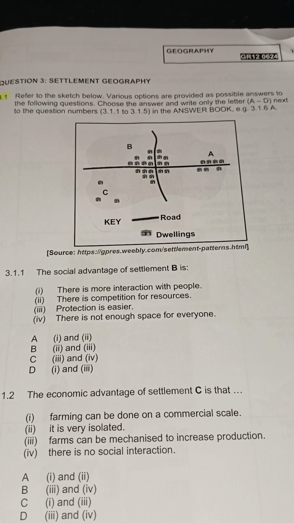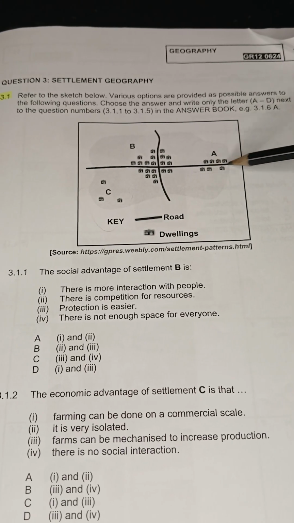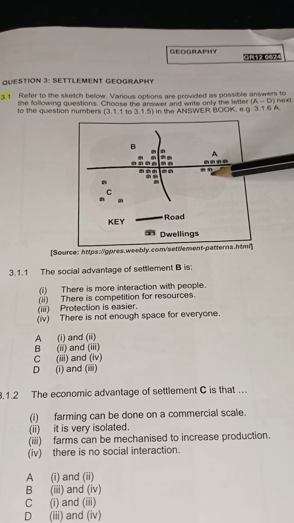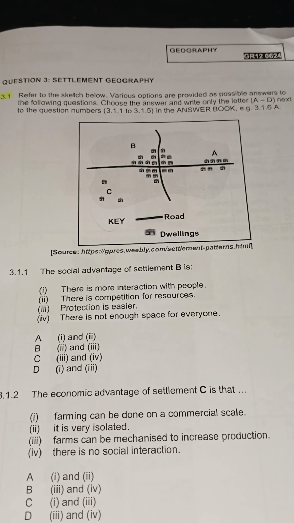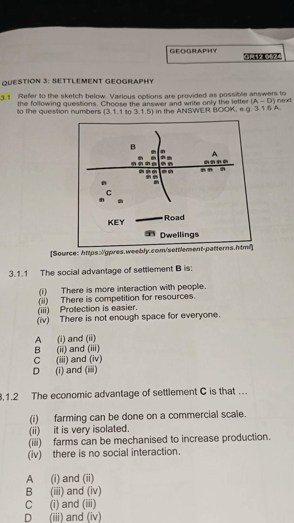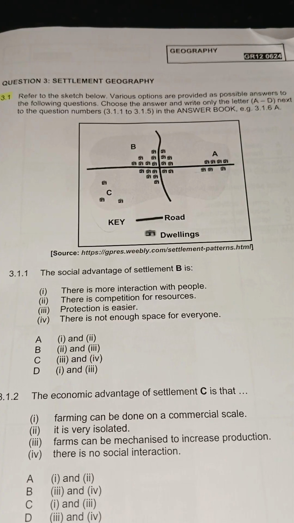Is it round? Is it linear? Like A is following a road, it becomes linear. Of course, this one is more like a crossroad. You can see, okay, once you have that in mind, now it becomes easier for you to give the correct answer. It's not a matter of just reading the question, then looking for the answers that you think have the most definite answers. No, it's not about that.